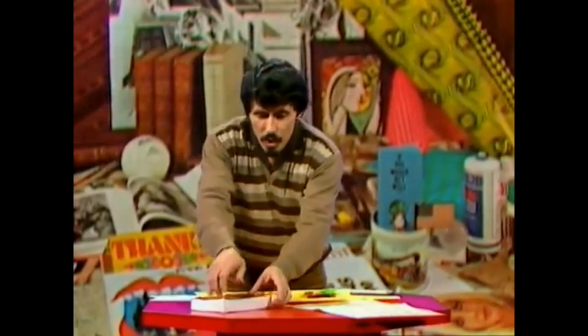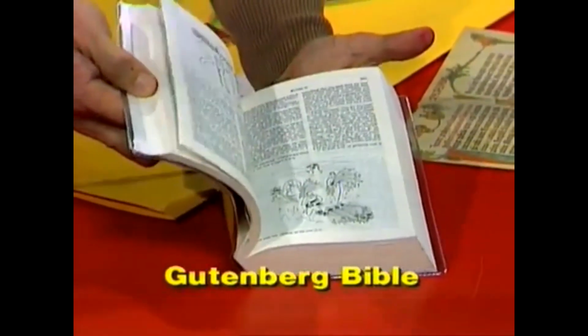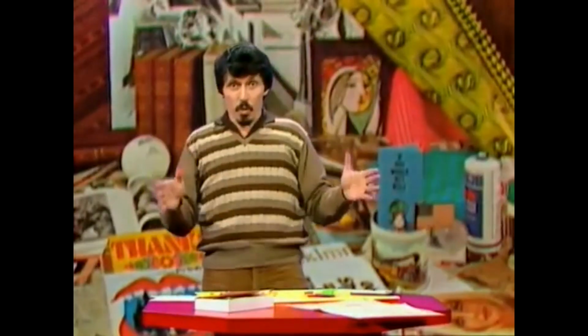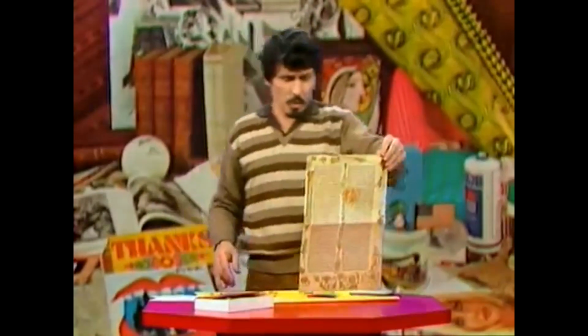Now, Gutenberg is best remembered for one of the early books that he printed, which was the Bible. You know how many hundreds and hundreds of pages the Bible has, and up until Gutenberg's time, when they wanted a copy of the Bible, somebody had to write it all out by hand. But he set it up on pages with his movable type and printed 300 copies of the Bible.